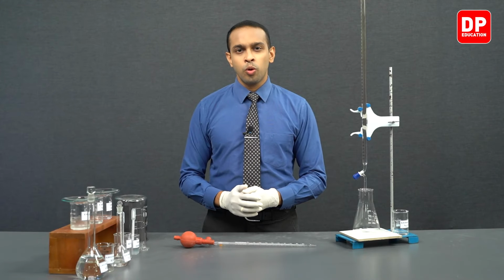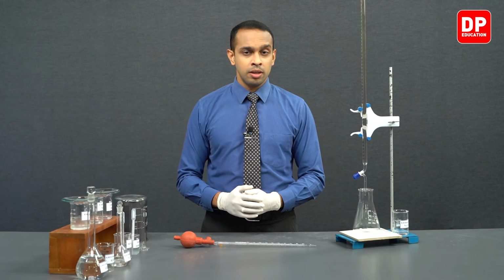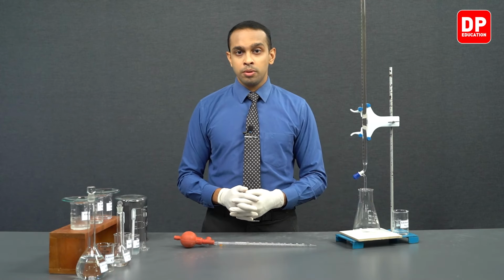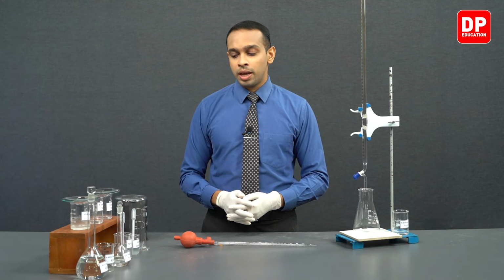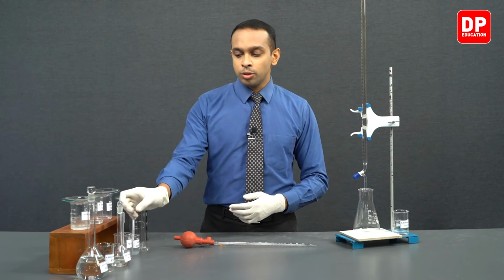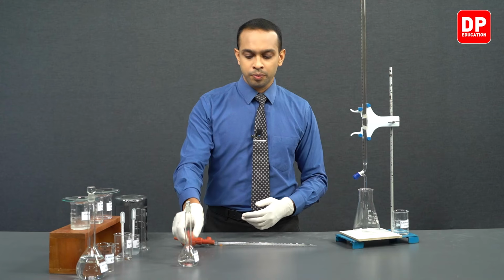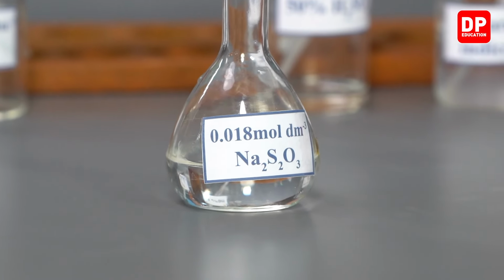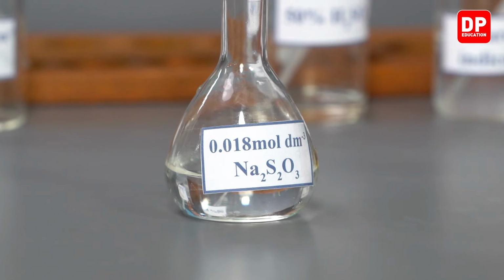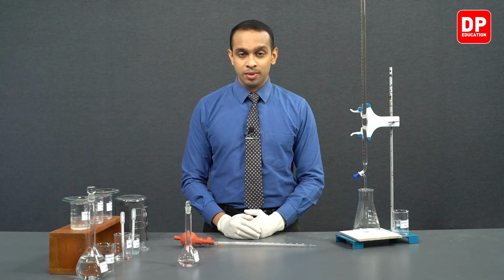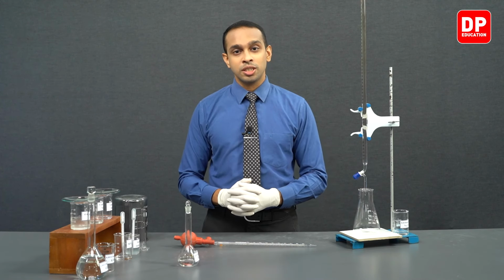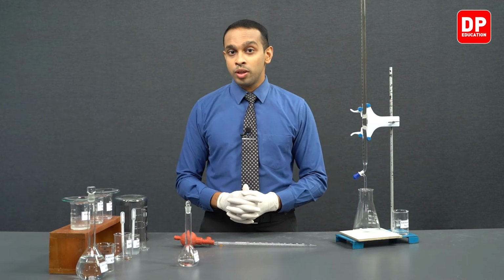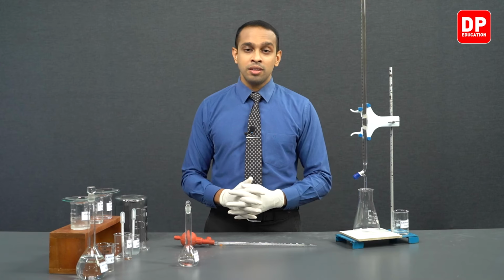Now students, we move on to the first part of this experiment, where we are going to standardize a solution of sodium thiosulfate. We have already prepared a solution of sodium thiosulfate with a rough concentration of 0.018 moles per decimeter cubed. So this concentration is not very accurate, so we need to standardize it with the use of another reaction.